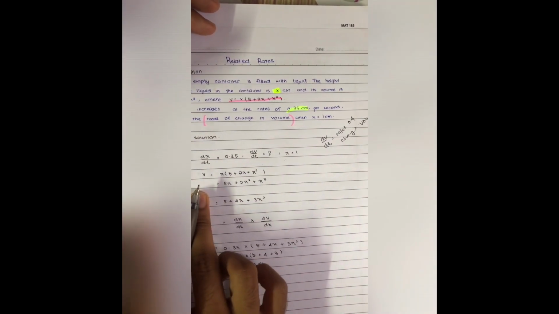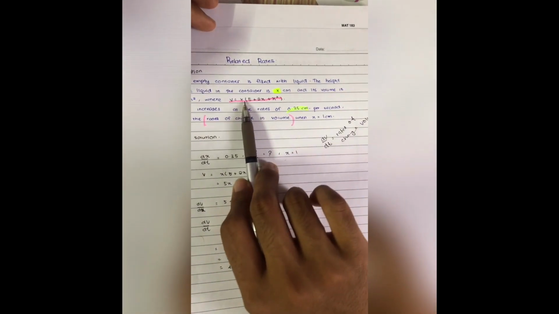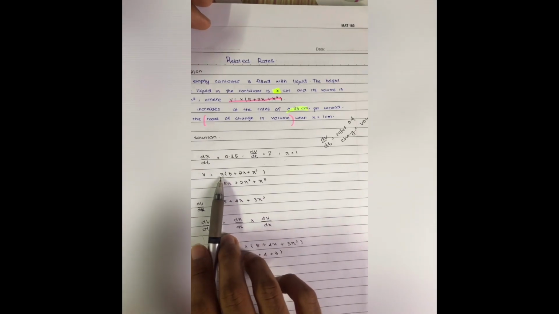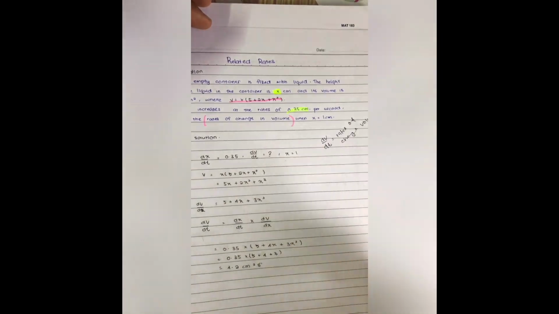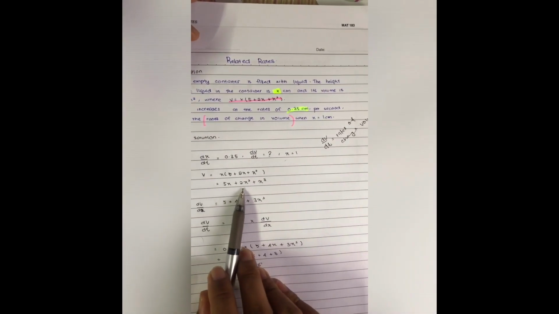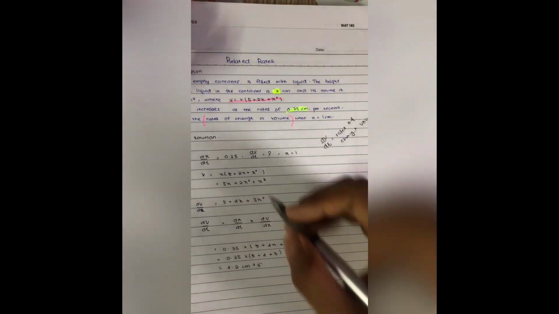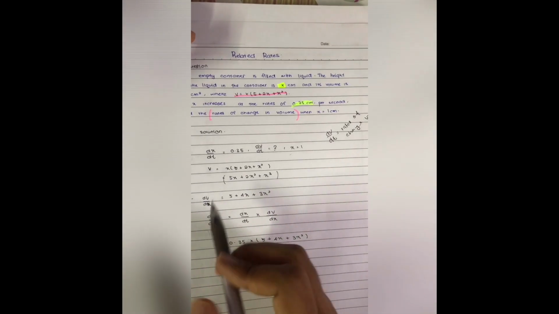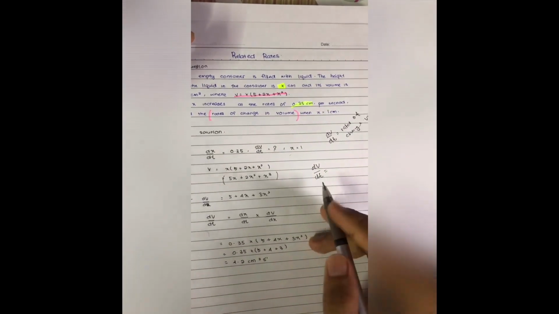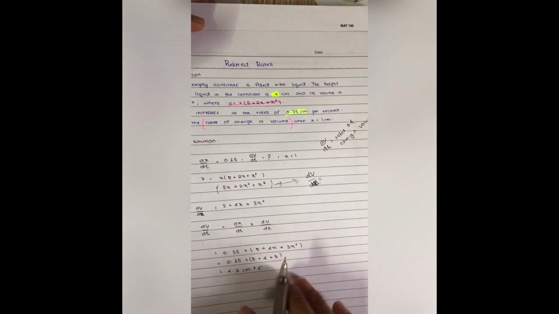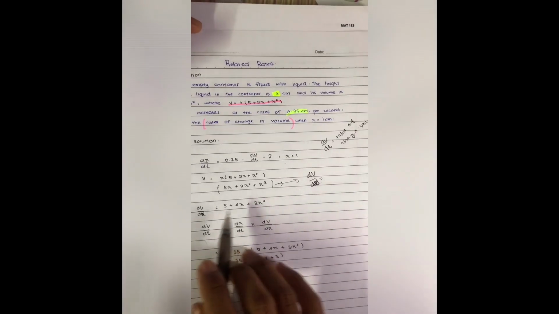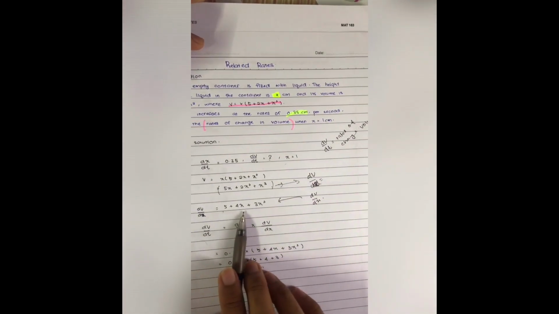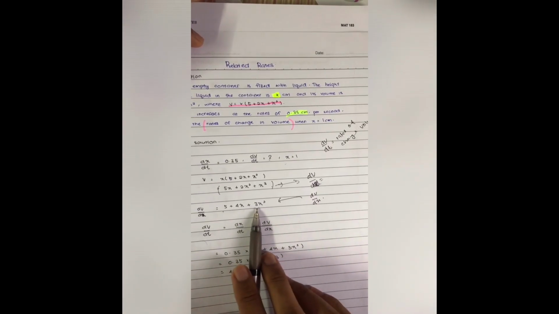We start with v, where v equals x(5 plus 2x plus x squared). We simplify that to 5x plus 2x squared plus x cubed. We will get this equation. So when we want to find the rate of change in volume, we must differentiate this equation, dv over dx. So we will get 5 plus 4x plus 3x squared.